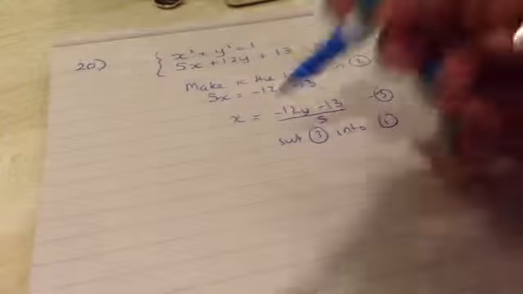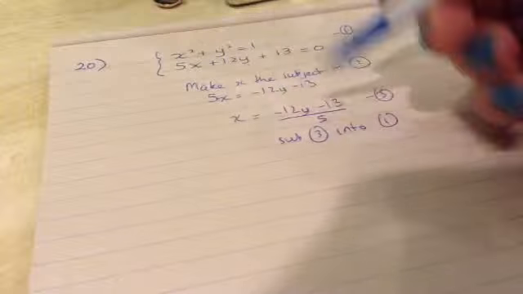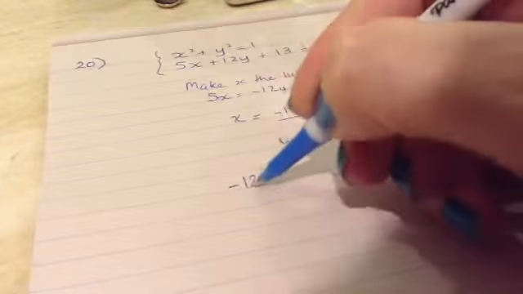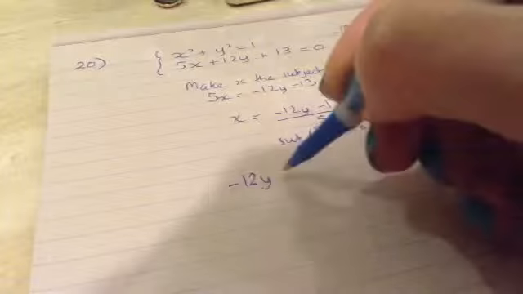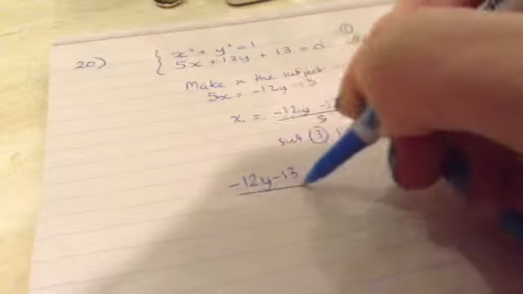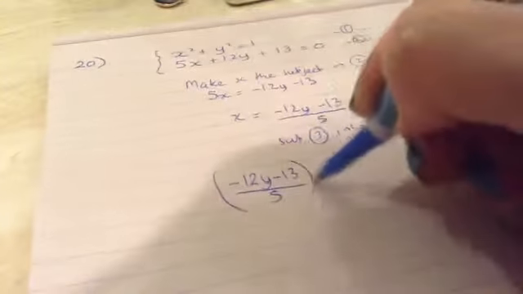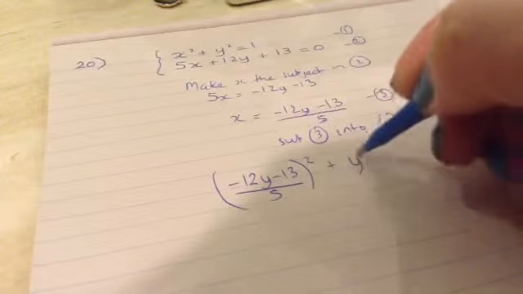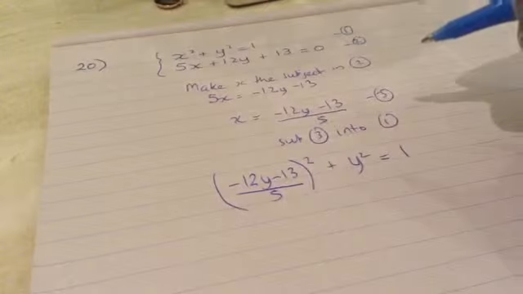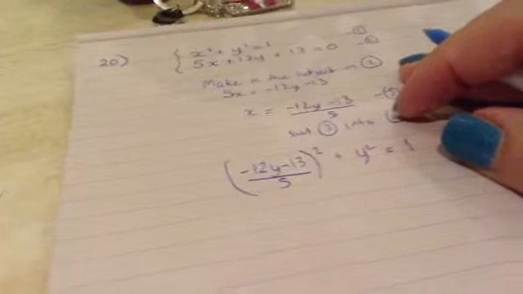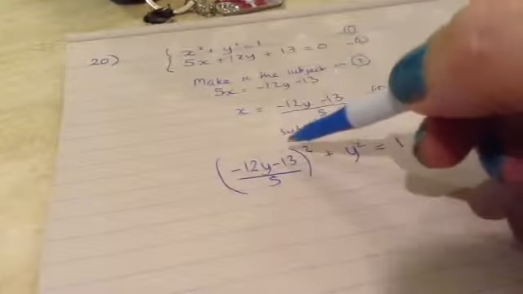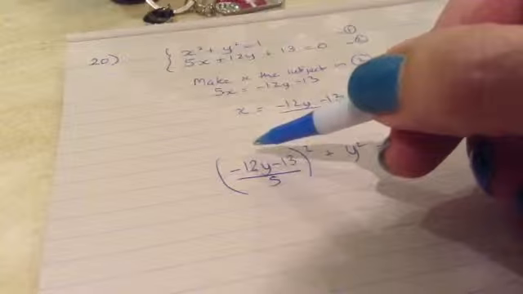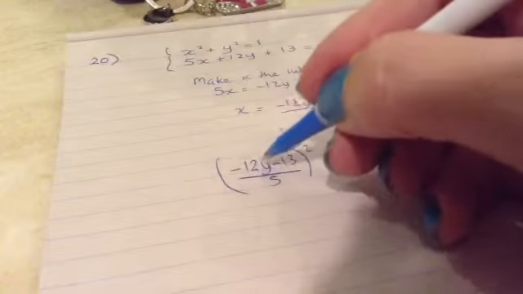All right, so let's put in the x squared. There's the x, and we need to square that, okay? Keep following, plus y squared equals 1. Now it's just a matter of expanding. So if you expand the top, you're going to get minus 12y.